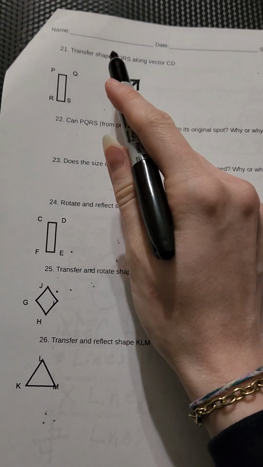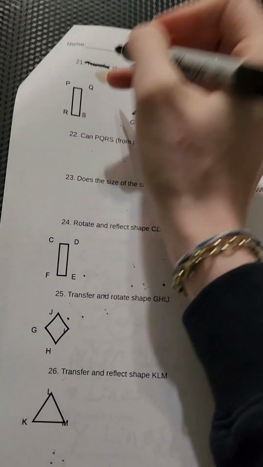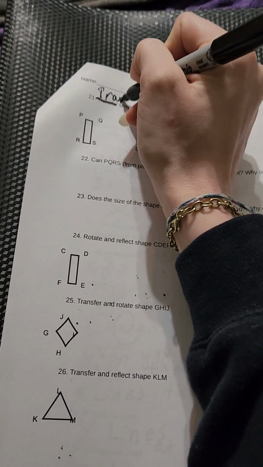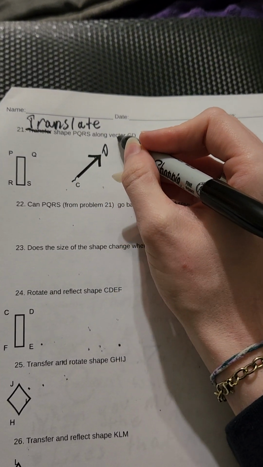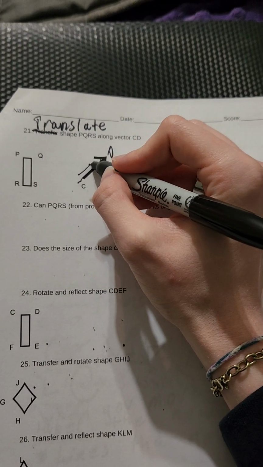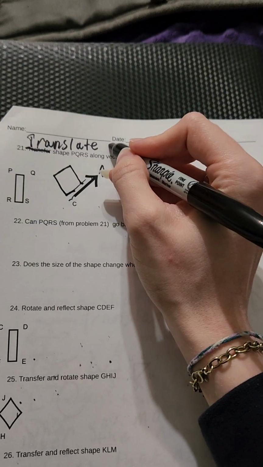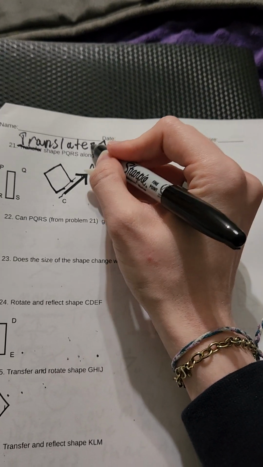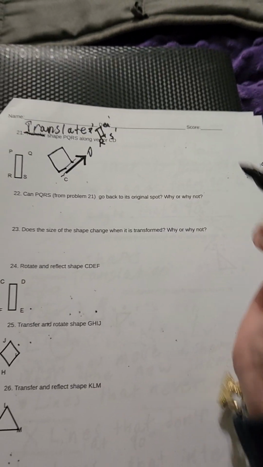Proceeding on to the next one. Ooh, without any Sharpie marks. We love that. It says transfer shape PQRS along the vector CD. My D's right here. And it should be translate. Miss Heiss made a boo-boo. But basically, as long as your shape moves up in this direction, I don't care where you put it because you're moving it up. So you can put it here. You can put it here. But it's going to be P, Q, R, S.